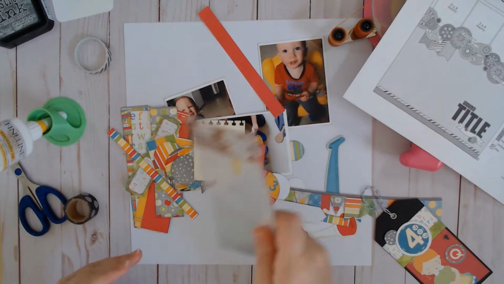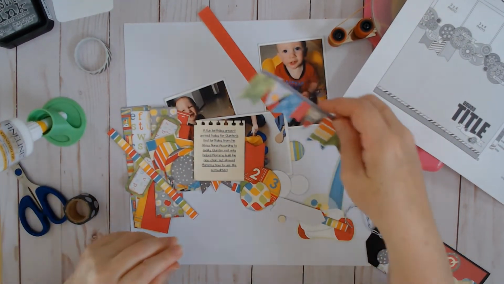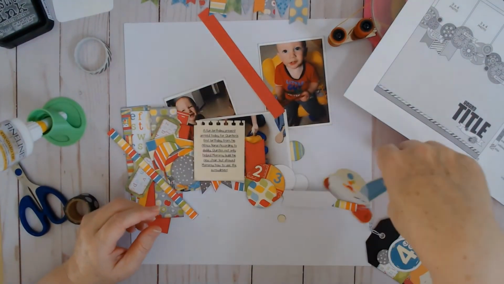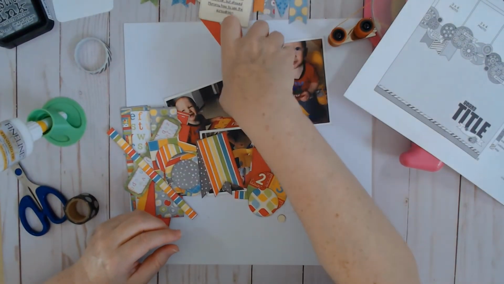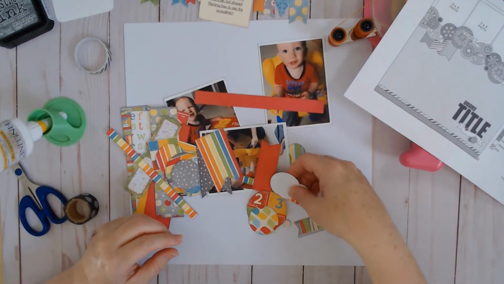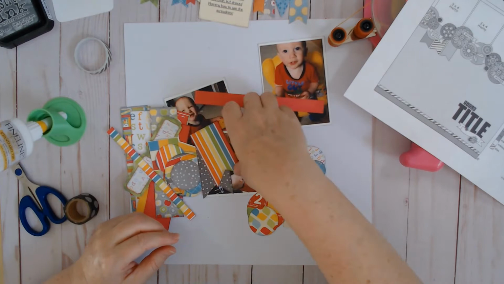Not sure exactly how it's going to turn out, like I said, but we will see what we can make out of the scraps left behind here. I did make one other layout since the last video.